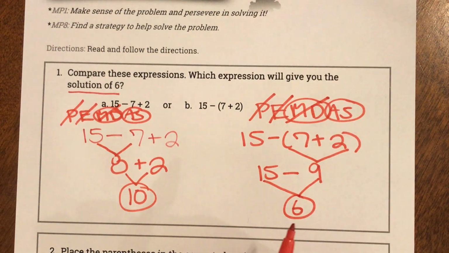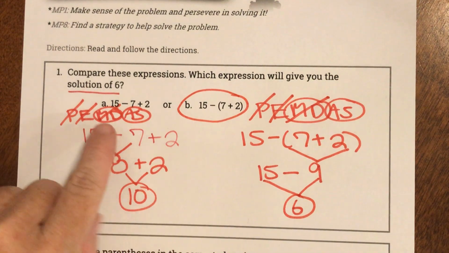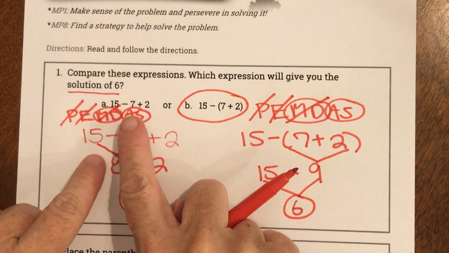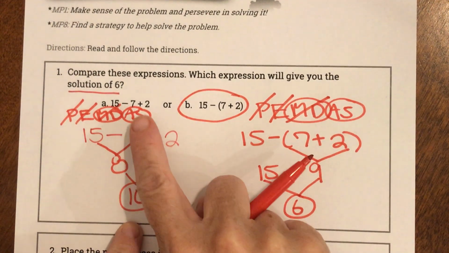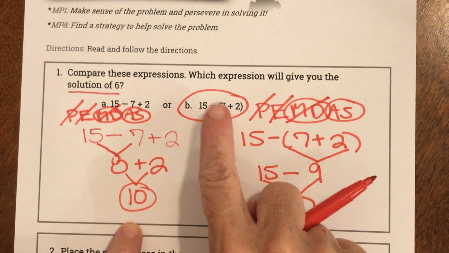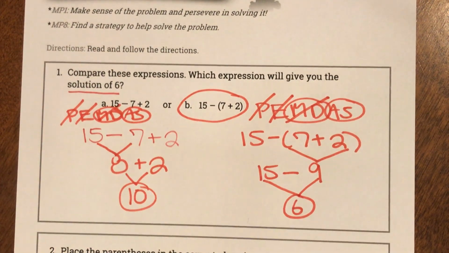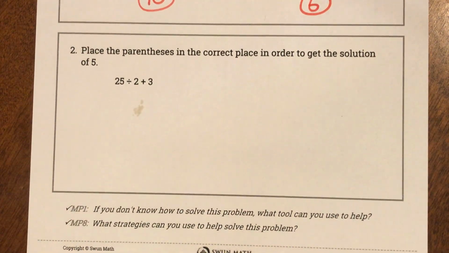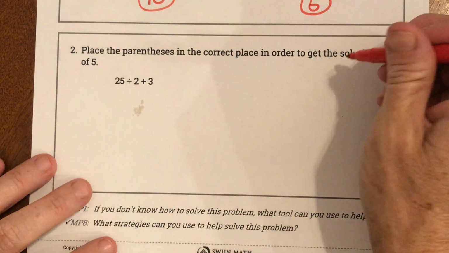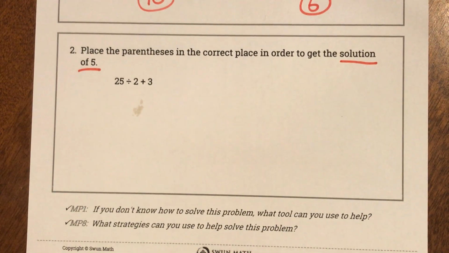So my question says, which expression gives you the solution? It's B. But notice how two expressions that look very similar get very different solutions because of those parentheses. Those parentheses were like a game changer. It makes a huge difference. Okay, let's look at my next problem. It says, place the parentheses in the correct place in order to get the solution of 5. So they want me to get a solution of 5.